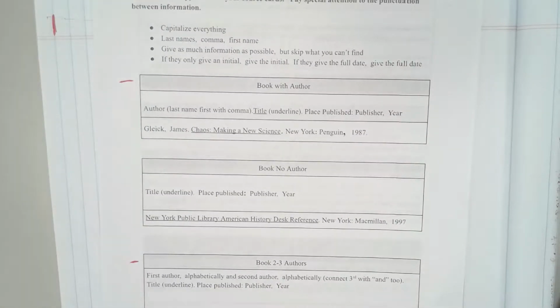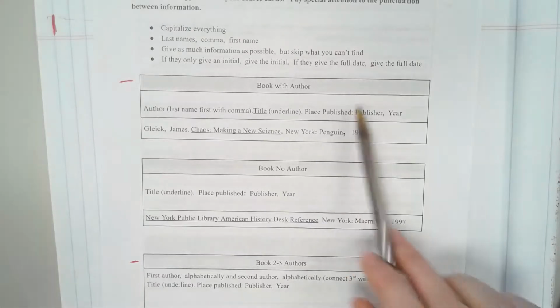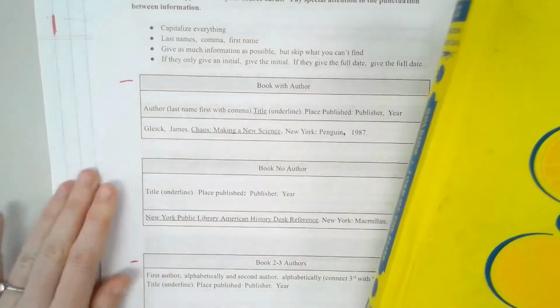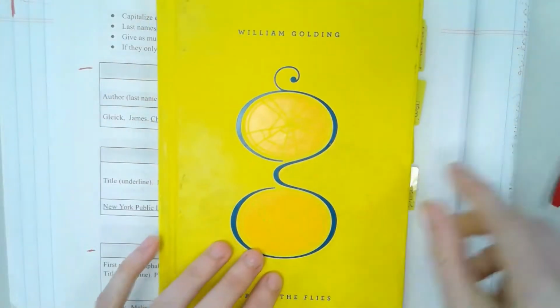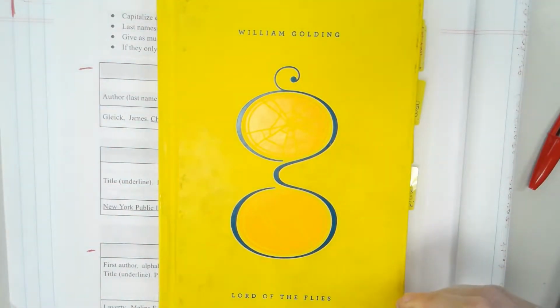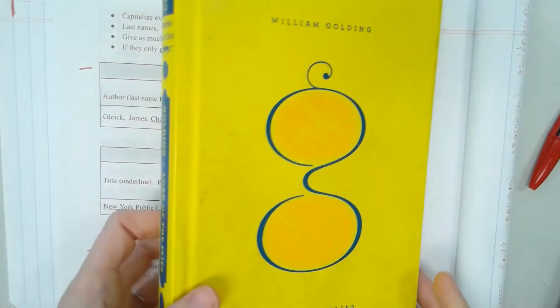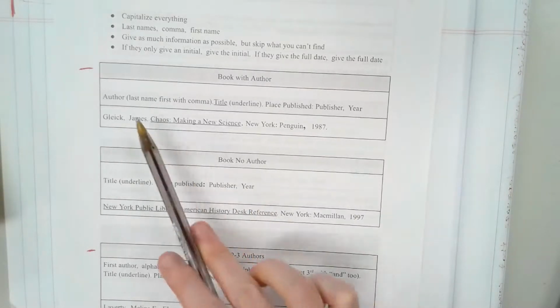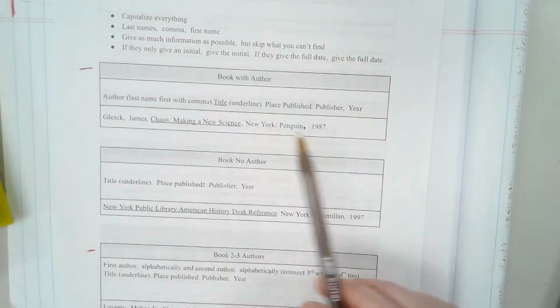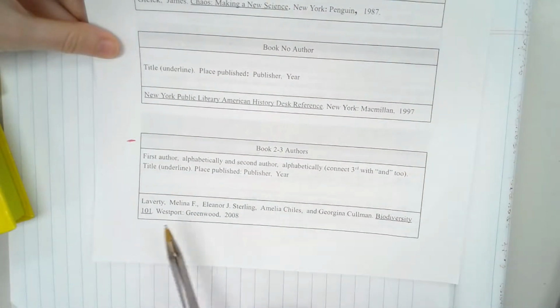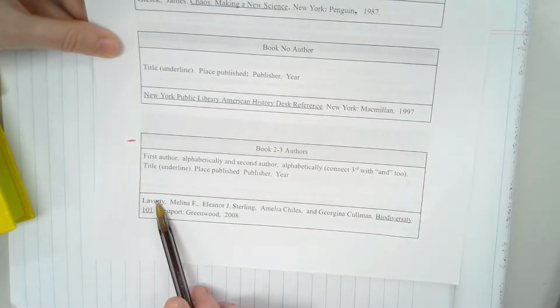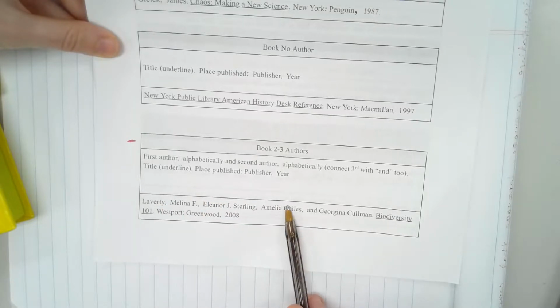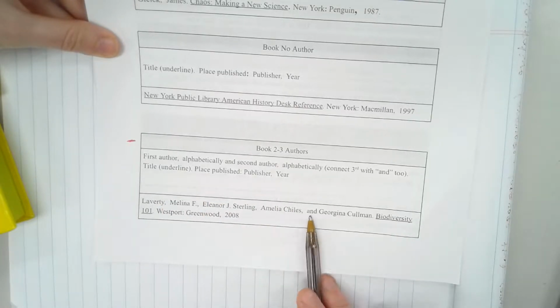Okay, so the one I'm going to work with is the book with author, because I know that Lord of the Flies by William Golding has 1 author. Sometimes there is no author, in which case you would just skip the very first author part. Sometimes there are 2 authors, so you would include their names, first and last, put them in alphabetical order, and connect with an and.